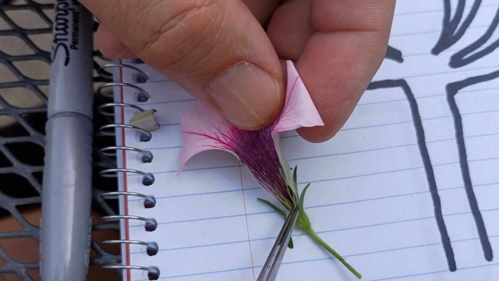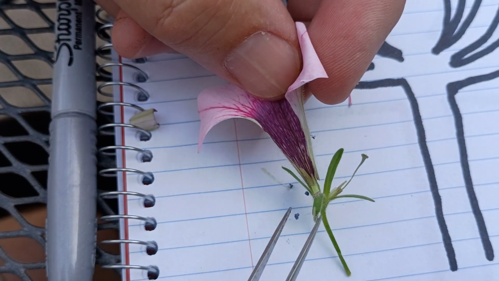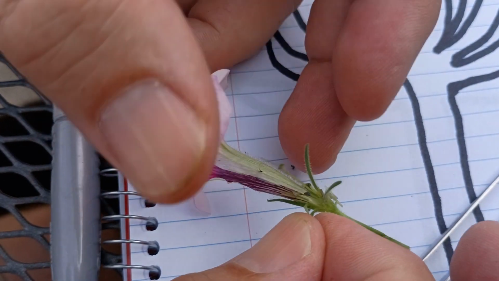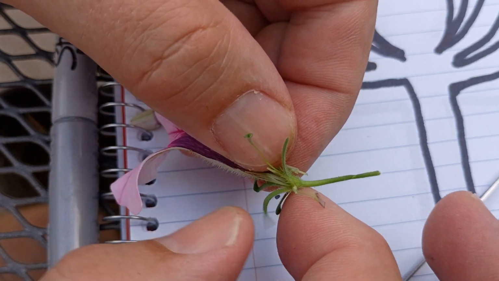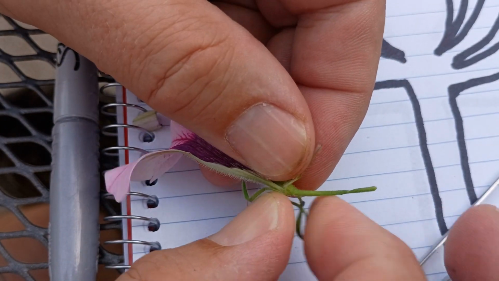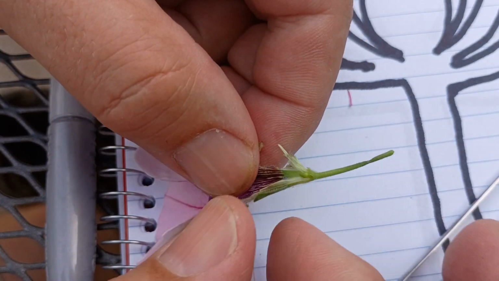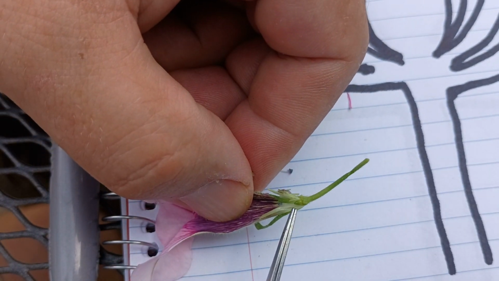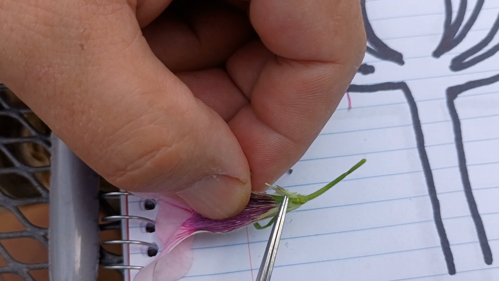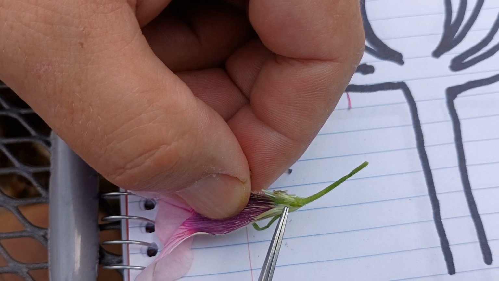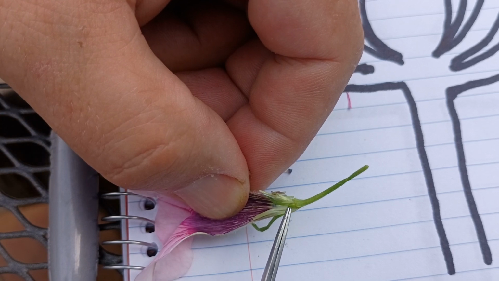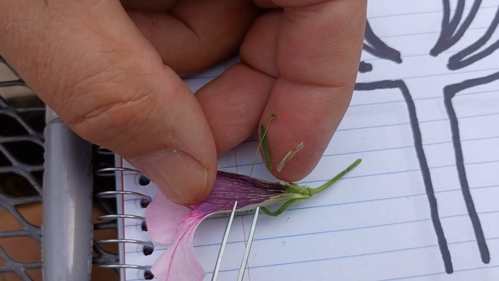Down in here further, if we keep digging down, all the way down at the bottom, we would actually find the ovary. Okay, so there's the ovary right there. That's what grows into a little acorn shape for our seeds. So that's our ovary down there.